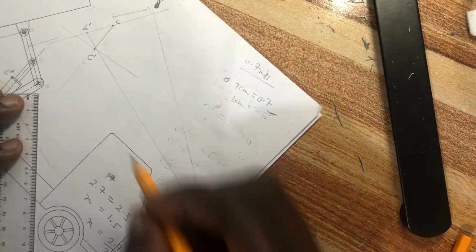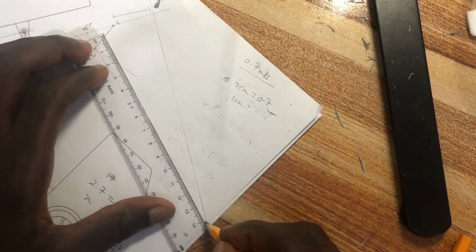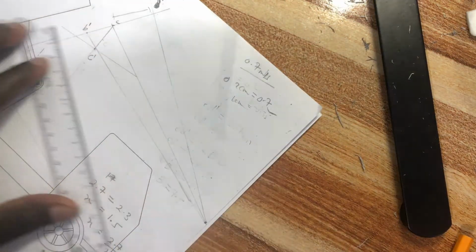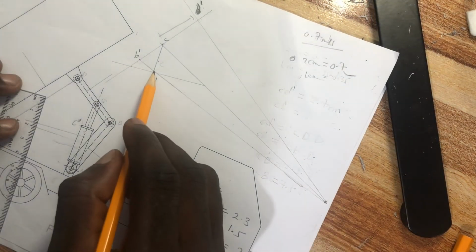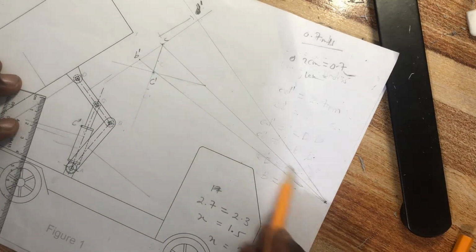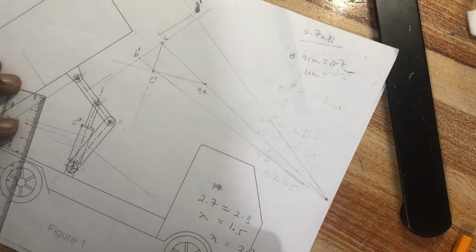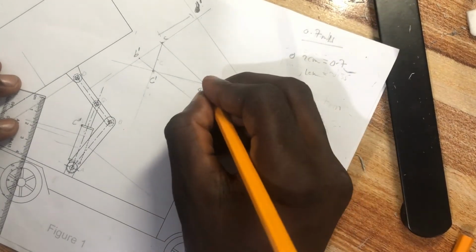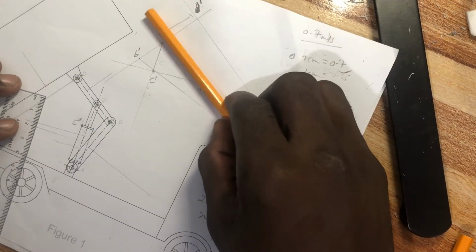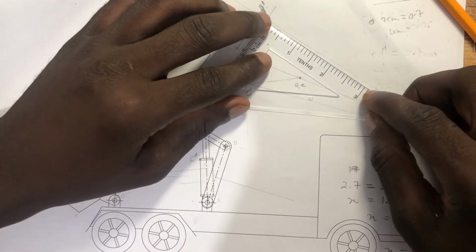So where they meet, we join C to the meeting point. So I join from C to the meeting point. And I will extend the C prime's line. So where it cuts the C's line is where point AE should be, right? Then after finding the point AE, I'll draw a parallel line to this over here, and then a parallel line of this over here.